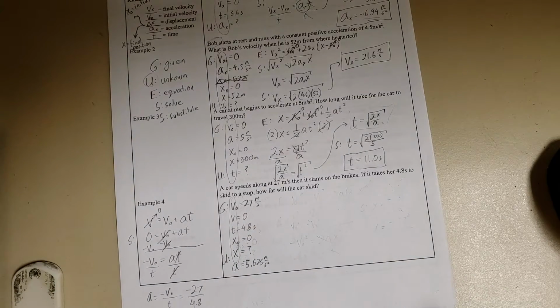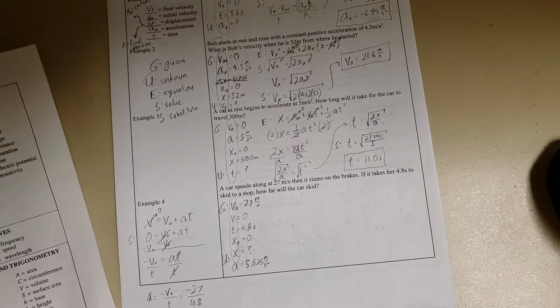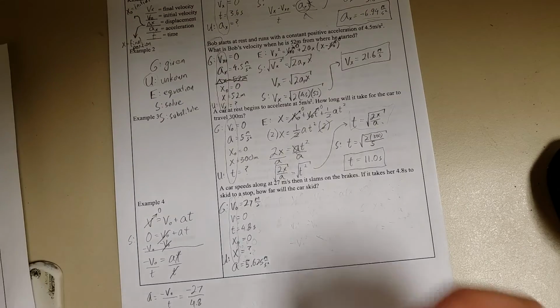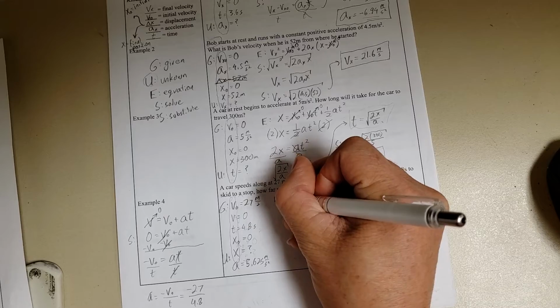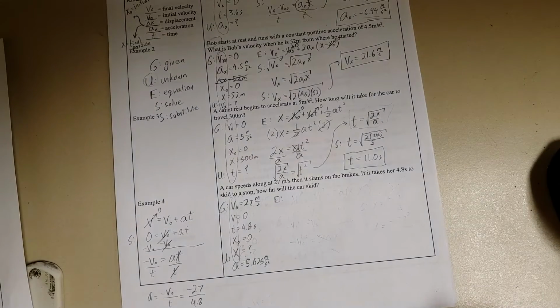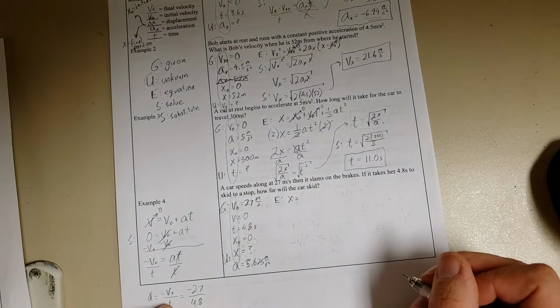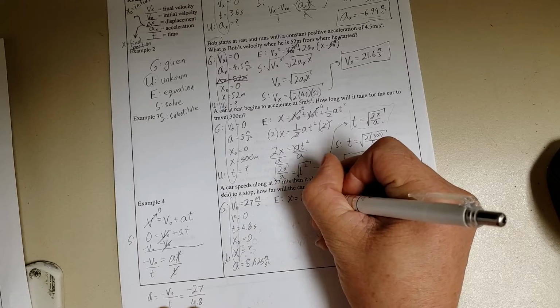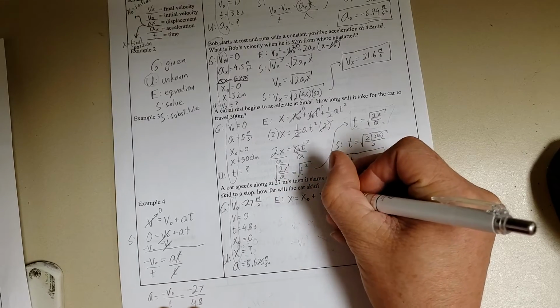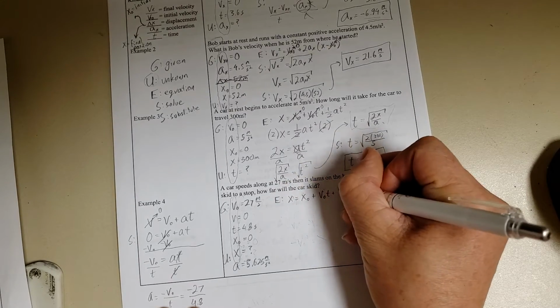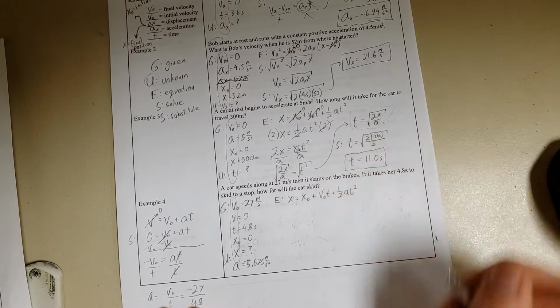Now I can use kinematic equation number 3, okay? So my equation, and actually I can use kinematic equation number 2 as well. And let's go ahead and use kinematic equation number 2 because it's already solved for what we're looking for, that final position. So x equals x naught plus v naught t plus 1/2 the acceleration times the time squared.